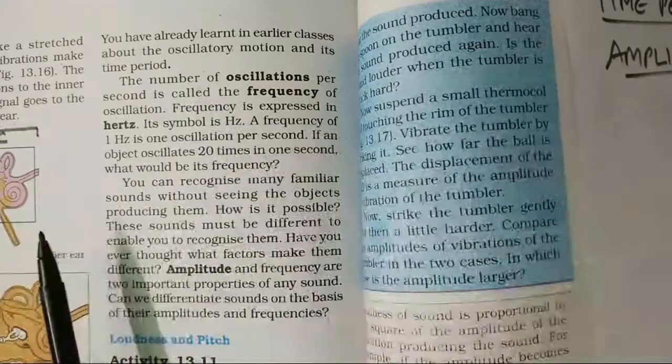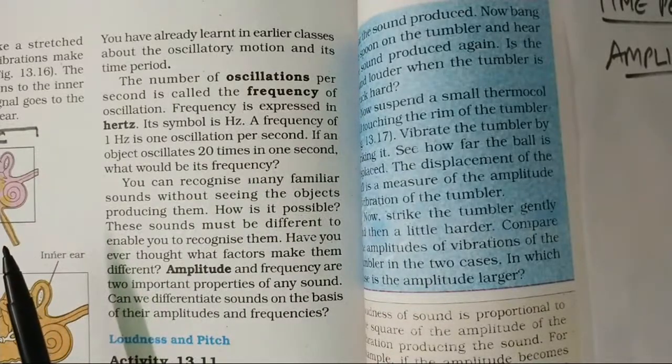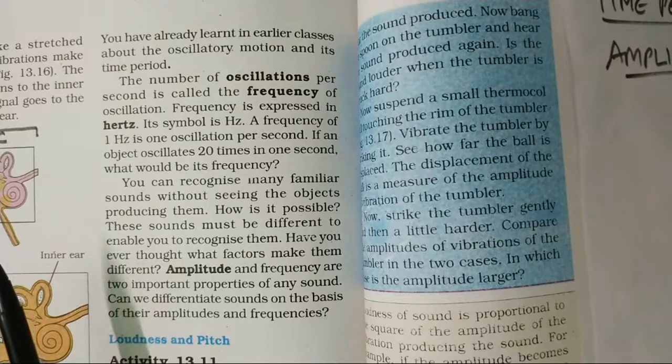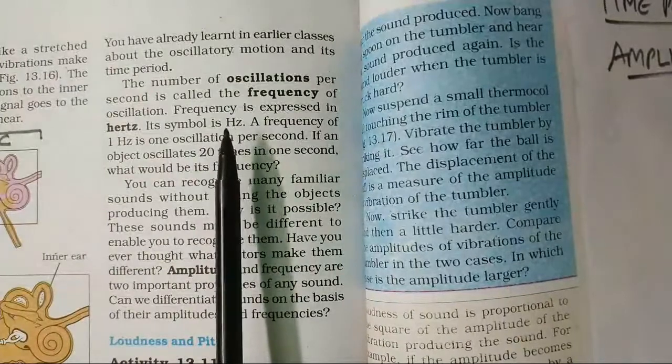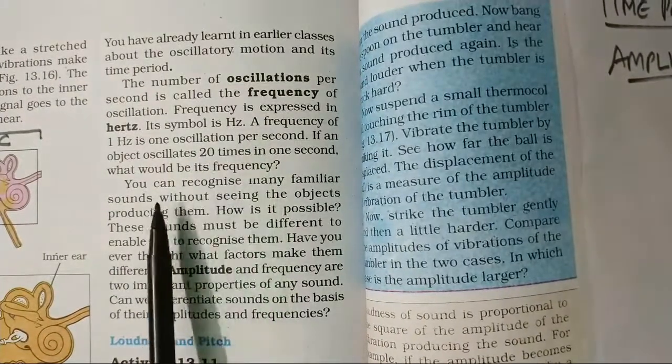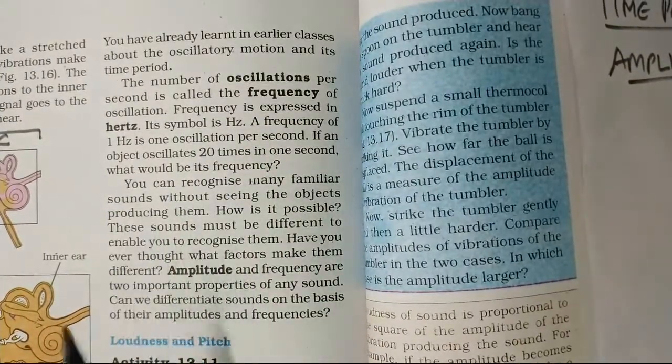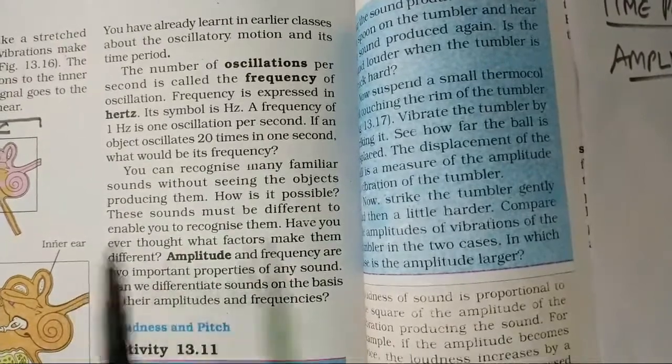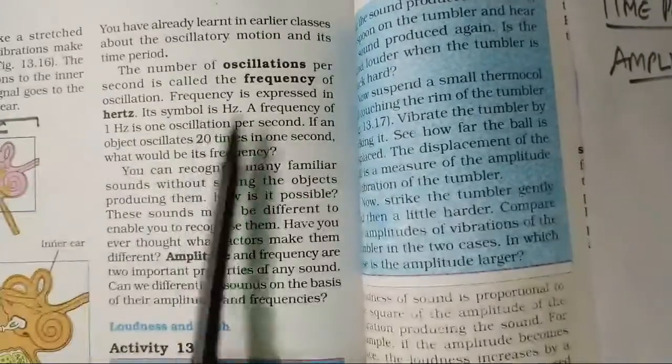Hertz you must have heard on the radio. When you tune the FM radio, it is written 98.3, 101.1, and hertz is the unit of measuring sound. So you can recognize many familiar sounds without seeing their objects. That is the meaning of frequency.